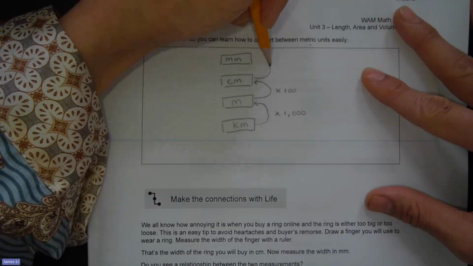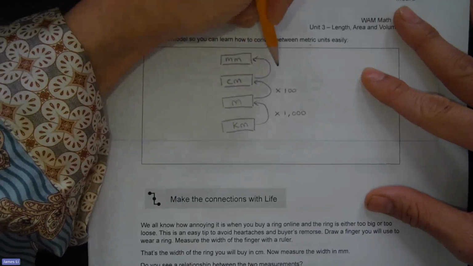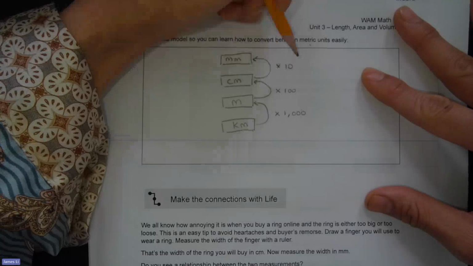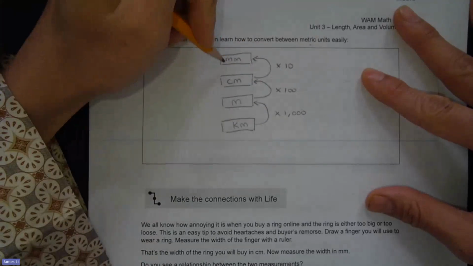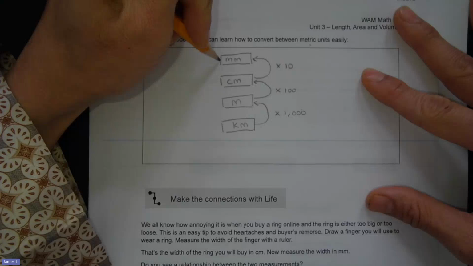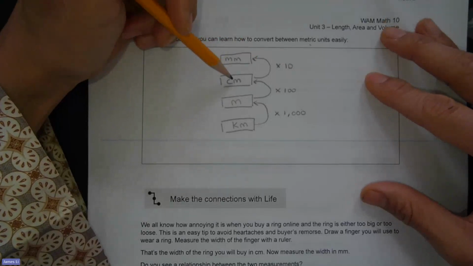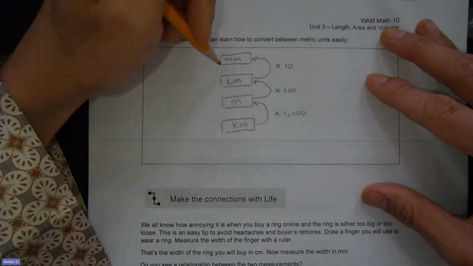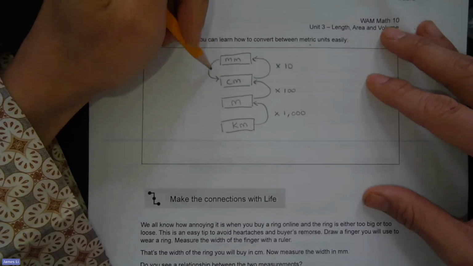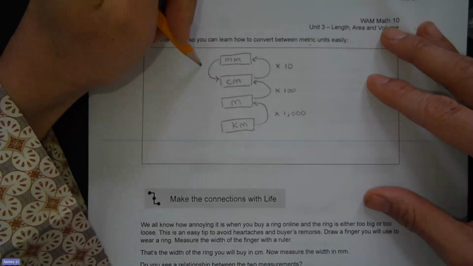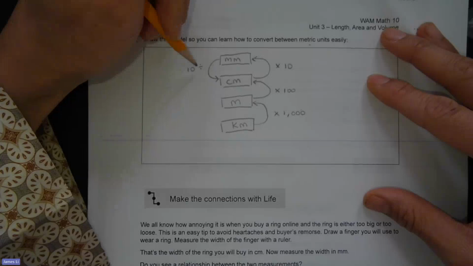And from centimeters to millimeters, you multiply by 10, right? As you can see, there's a pattern over here. So the other way, right? If you need to change from cm to mm, you multiply by 10. Therefore, if you want to change from mm to cm, you divide by 10.